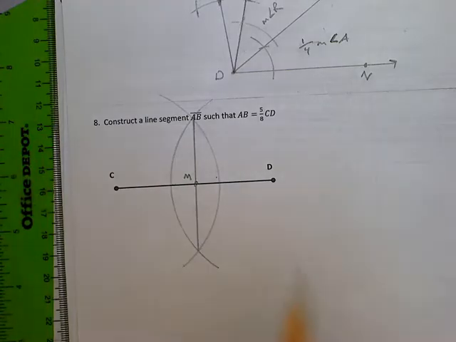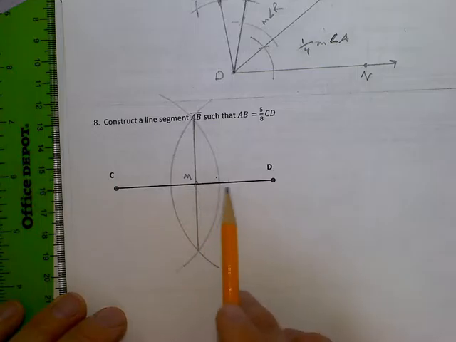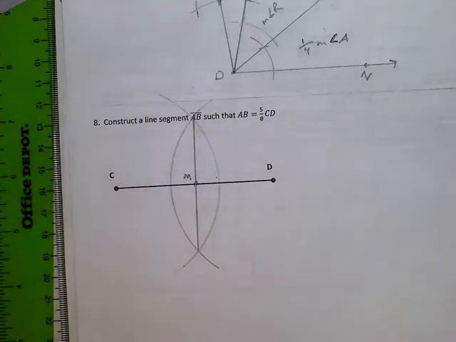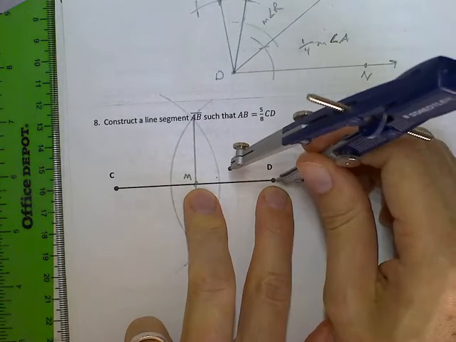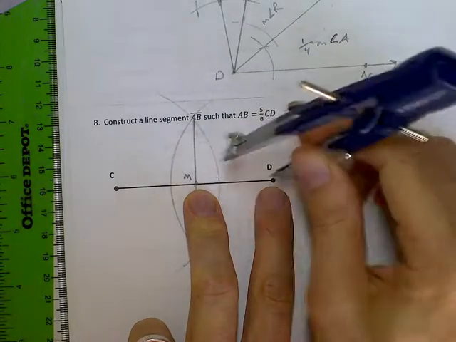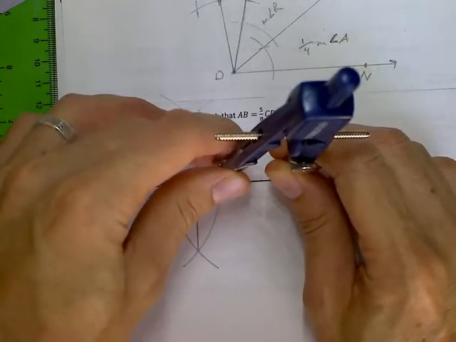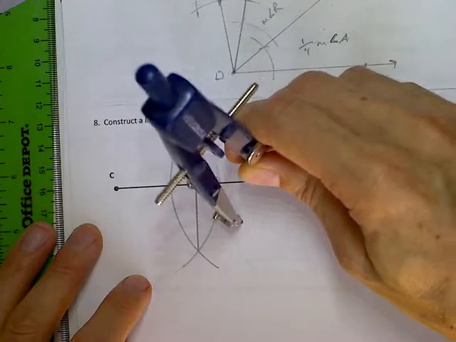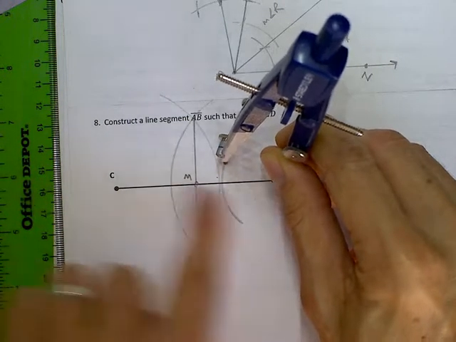Now, where would 5/8 be? Well, it's going to be a little bit more than half. So, to make this easier for me, I'm going to cut this line segment in half right here, rather than this one. So, again, more than halfway across the line segment that I'm trying to cut in half. I'm bisecting MD now.